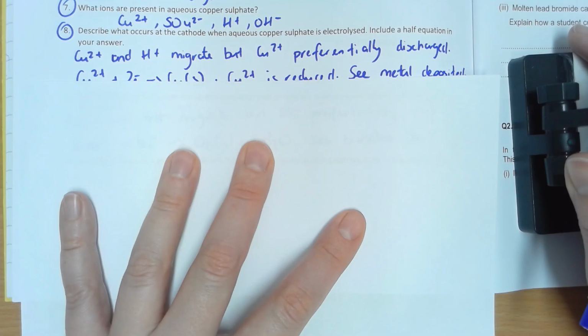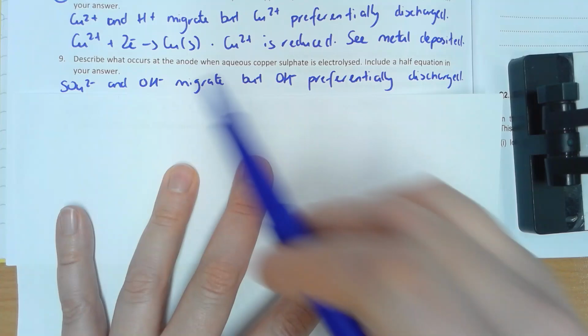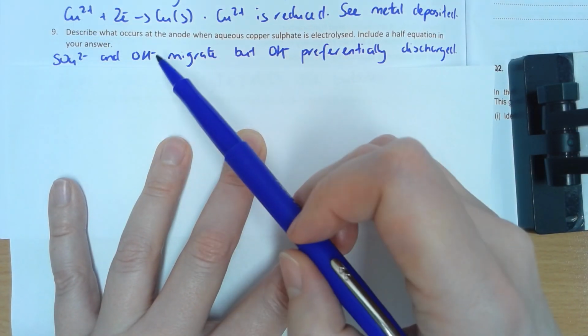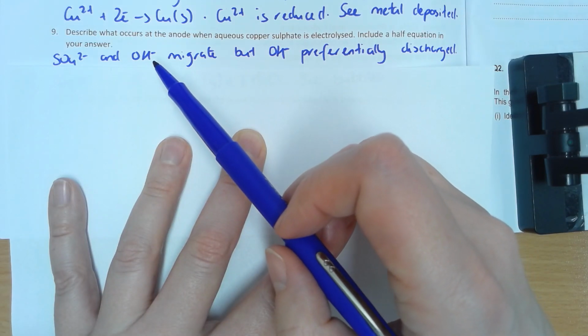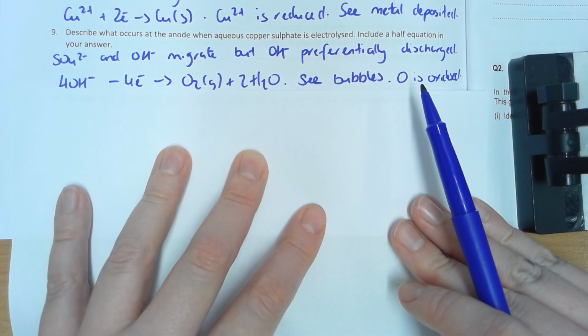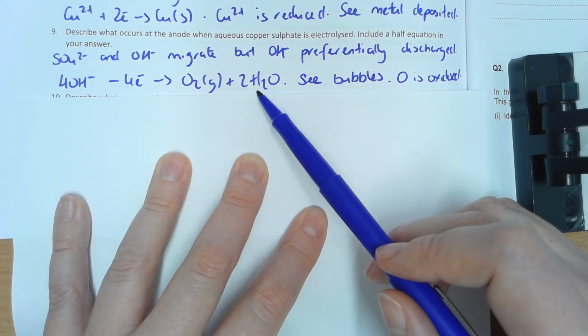Question 9, a little bit harder. Your negative ions in this case are SO4 2 minus and OH minus. We don't have a halogen, so I can't apply that rule. And in this case, the OH minus is going to be preferentially discharged. Much harder half equation to write. I would suggest just learning it off.